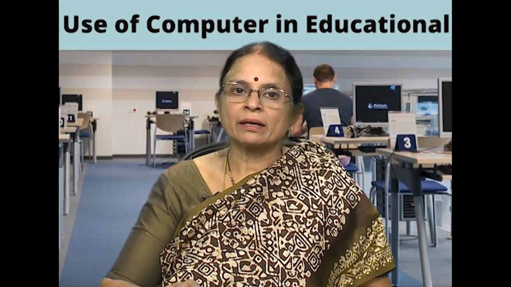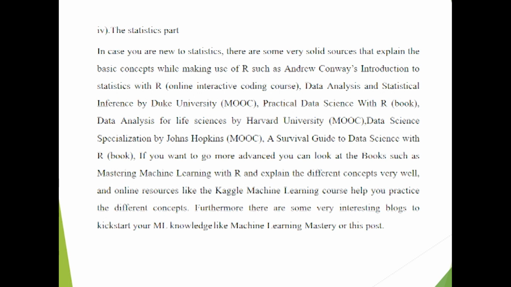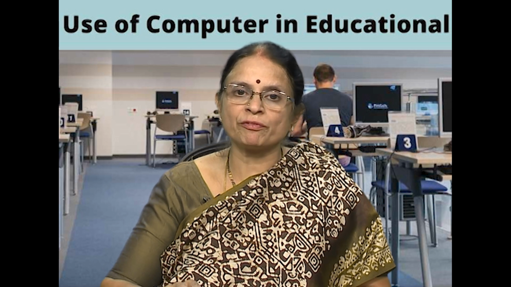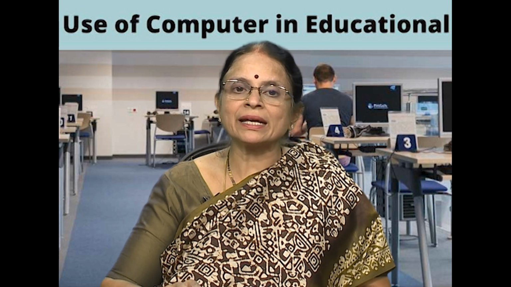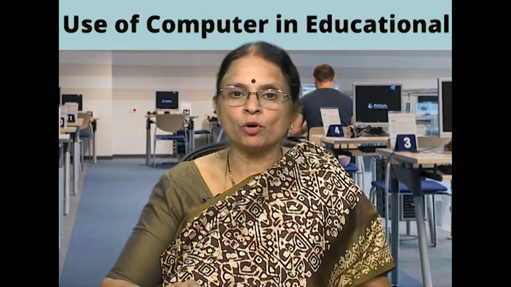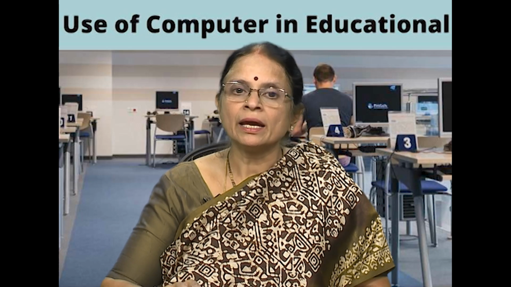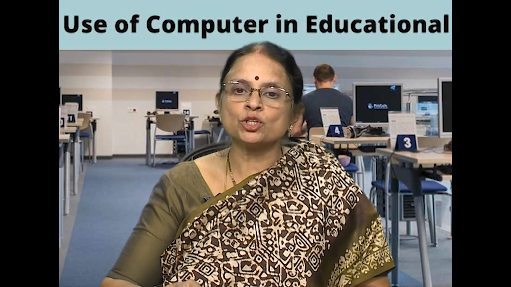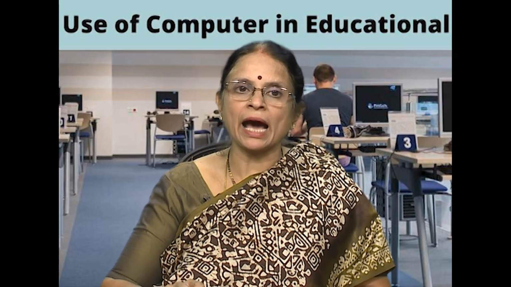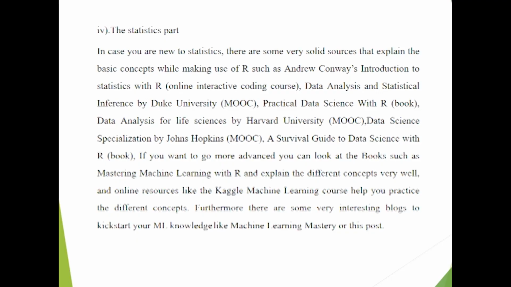Statistical part. In case you are new to statistics, there are some very solid sources that explain the basic concepts while making use of R, such as Andrew Conway's Introduction to Statistics with R, Data Analysis and Statistical Inference by Duke University, the book Practical Data Science with R, Data Analysis for the Life Sciences by Harvard University, and Data Science Specialization by Johns Hopkins. These are the books that you can use for data analysis using R, along with A Survival Guide to Data Analysis with R.